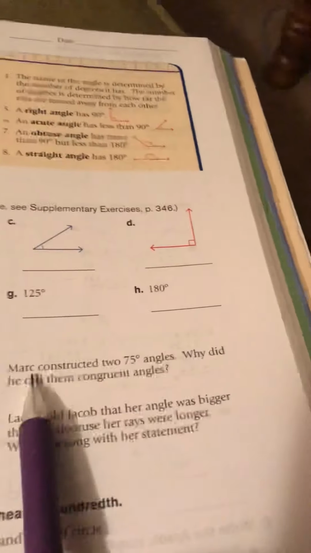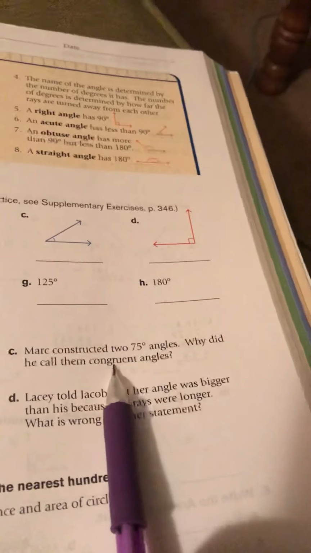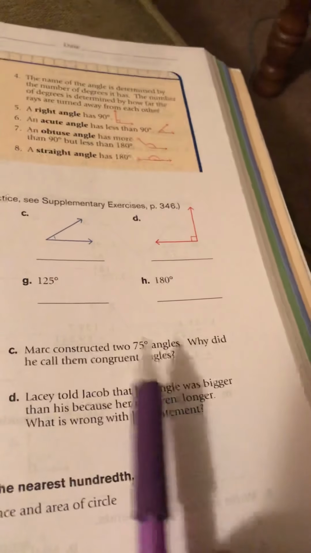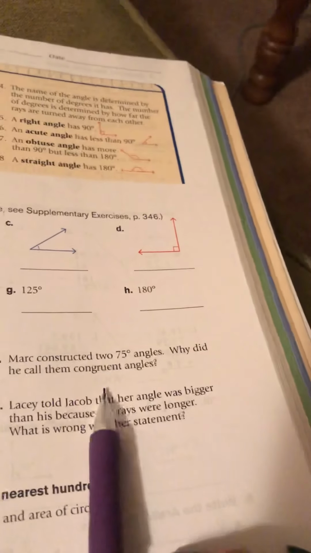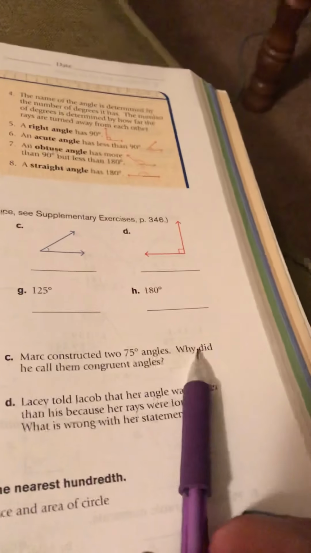On C, Mark constructed two 75-degree angles. Why did he call them congruent angles? Remember, congruent means equal to. So then, remember, an angle has two sides. So one side is 75. What do you guys think is the other side? So that's all, you just have to answer that correctly there.